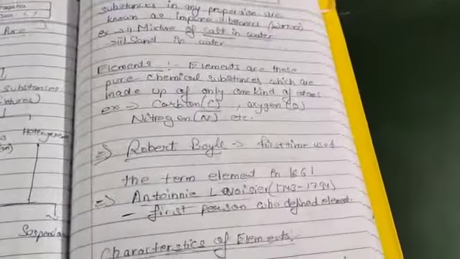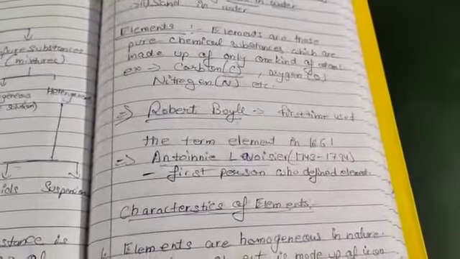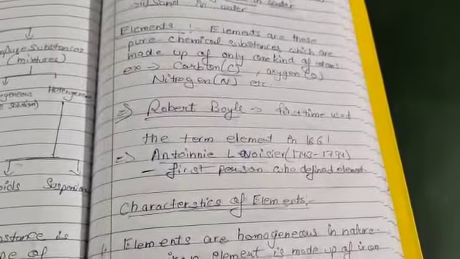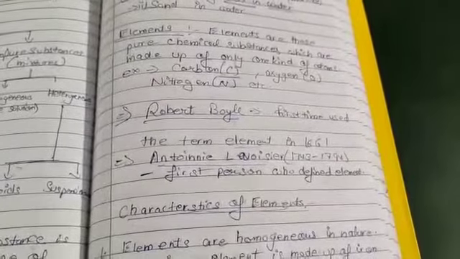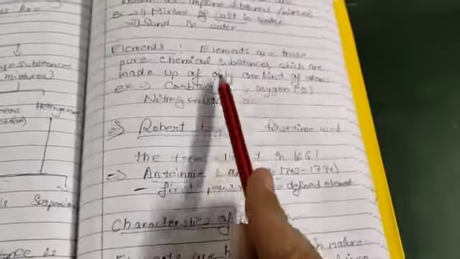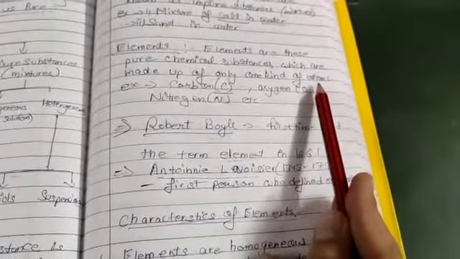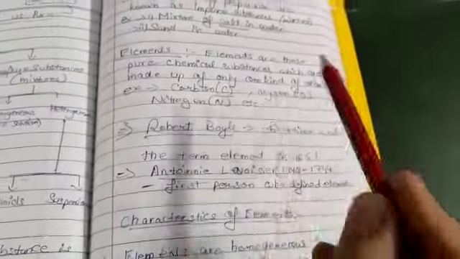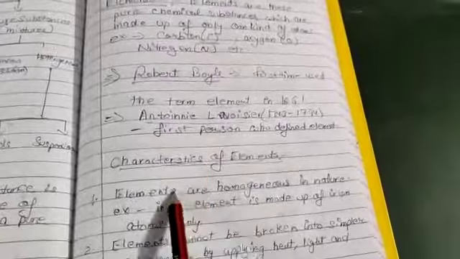Hello students, today we will discuss the characteristics of elements. We have already studied in the last video what we mean by elements. Elements are pure chemical substances which are made up of only one kind of atoms. There are 118 elements that exist in nature. What are the characteristics of elements?